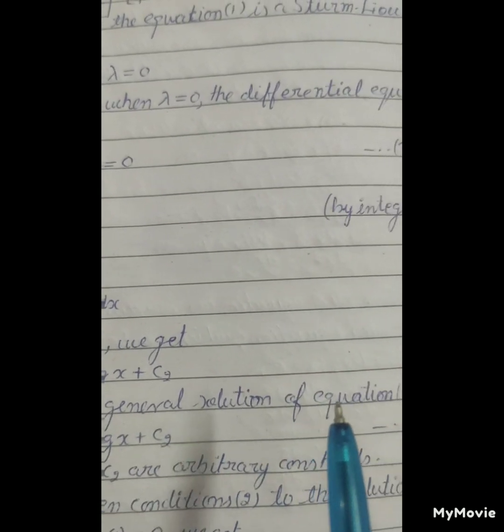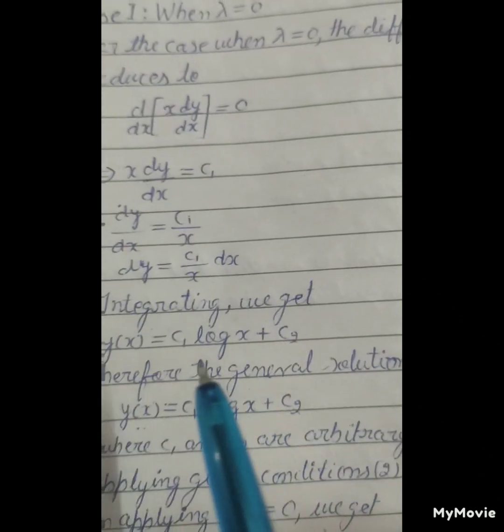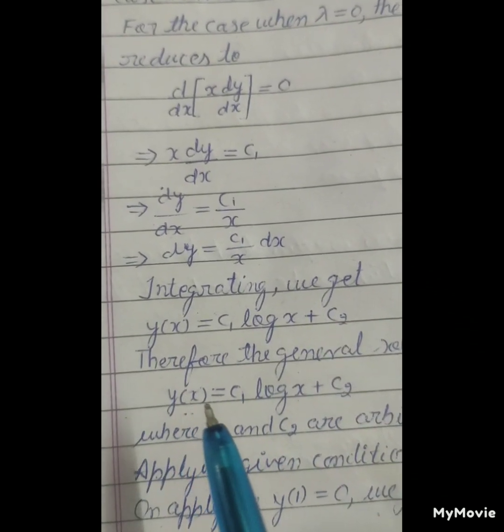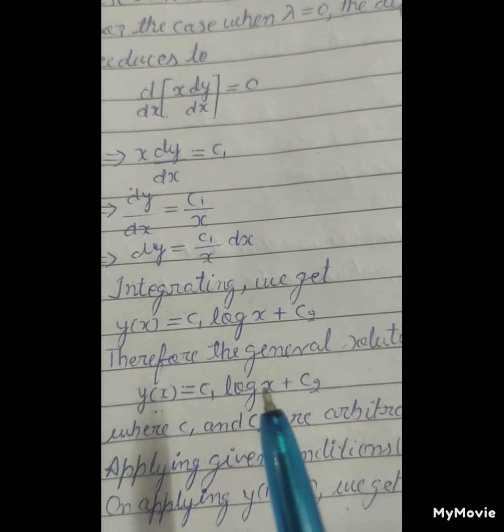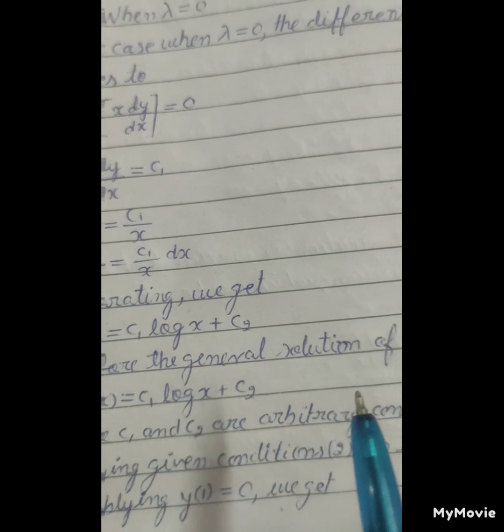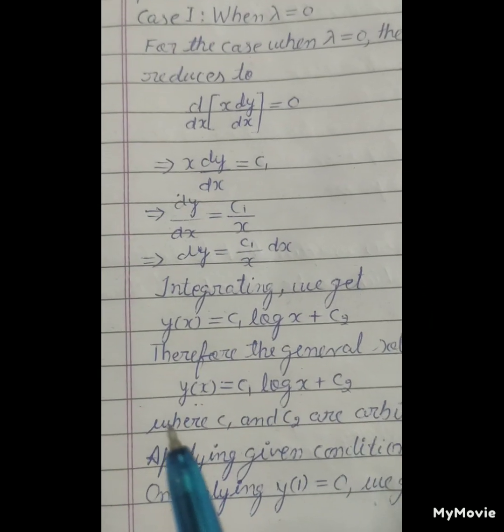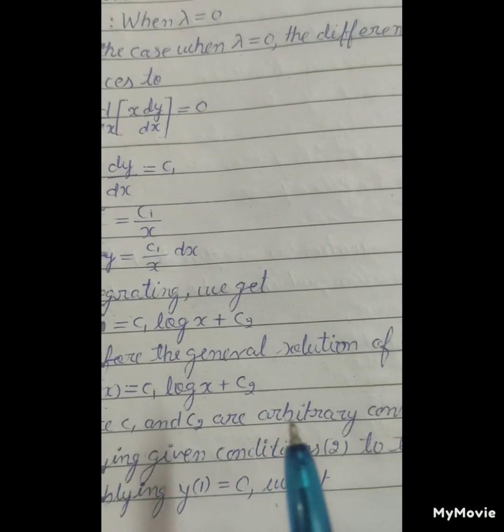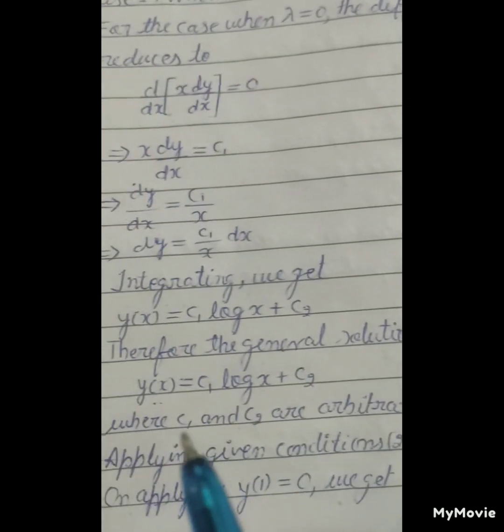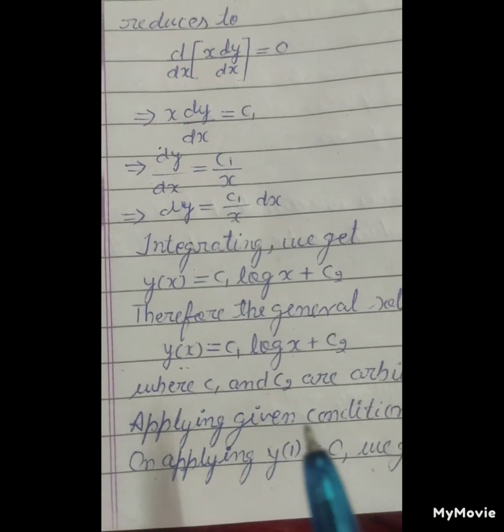Therefore, the general solution of equation 3 is y(x) = c1 log x + c2, equation 4, where c1 and c2 are arbitrary constants.